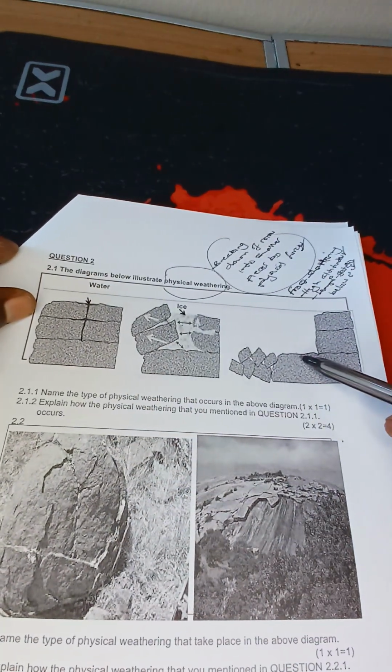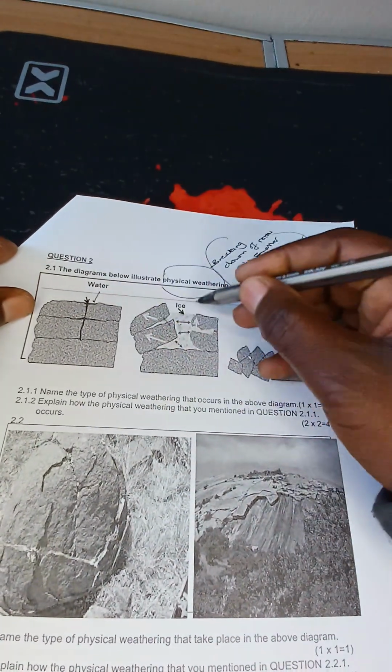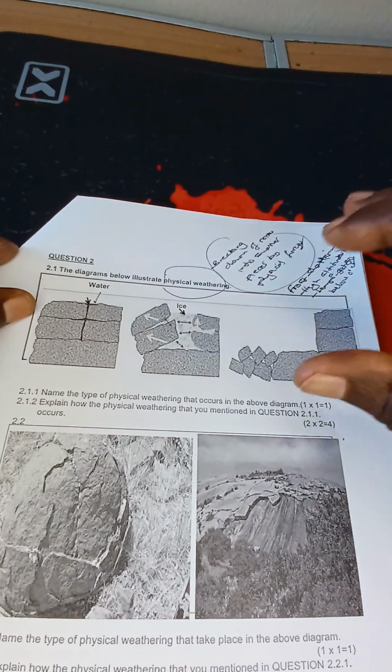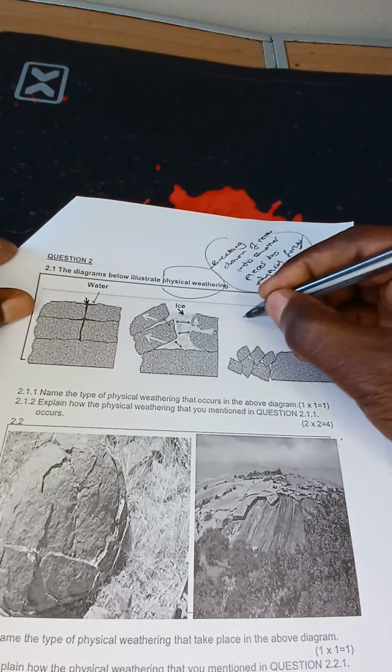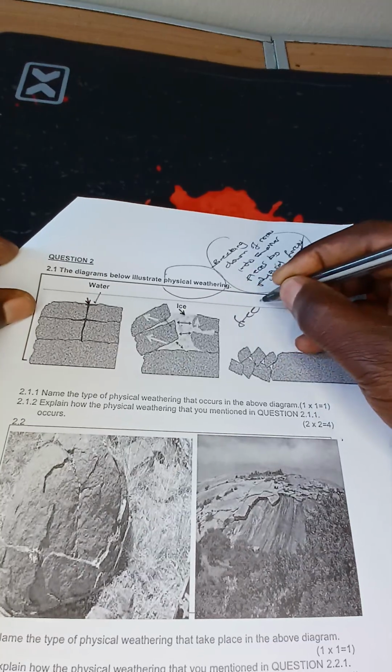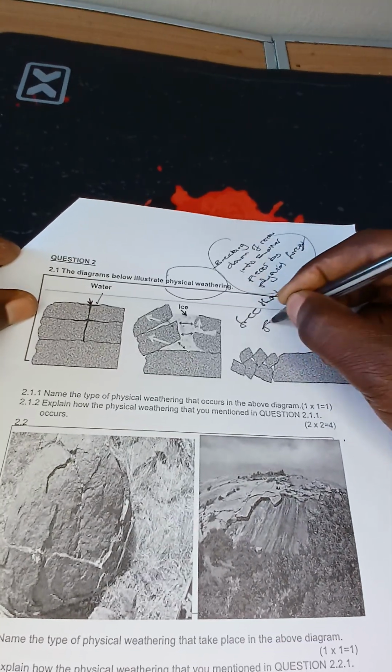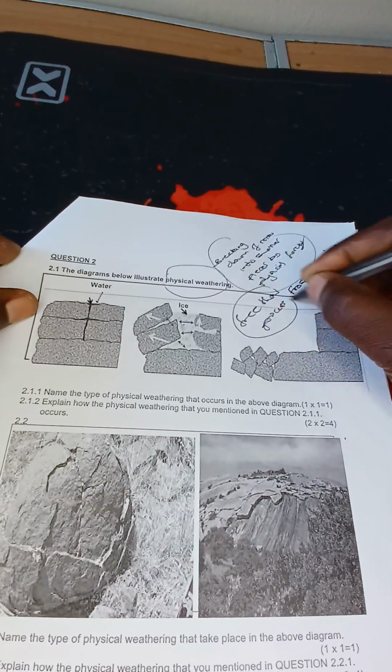What we have here in the diagram is that water seeps in, the temperatures drop below 0 degrees Celsius, so it freezes, and freezing and thawing over a very long period of time actually results in the breaking down of the rock. That is frost shattering. Some call it the freeze-thaw process. That's what some also call it, freeze-thaw process, but we call it frost shattering. That's what happens. Let's go through the question.